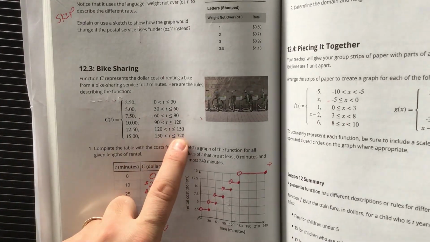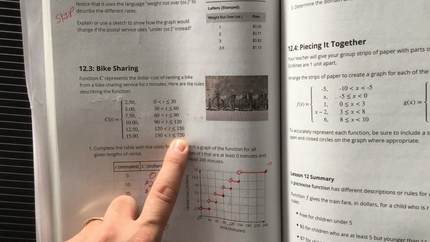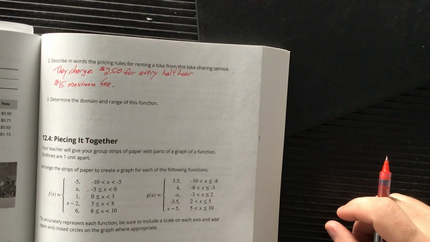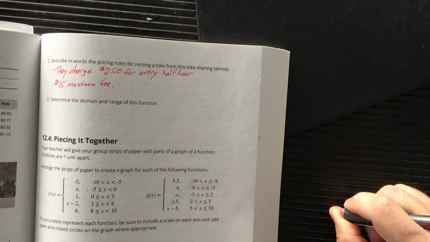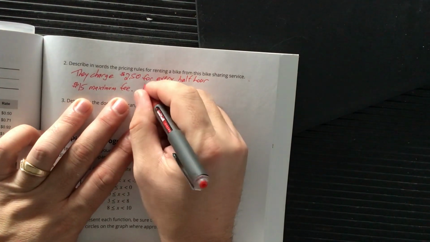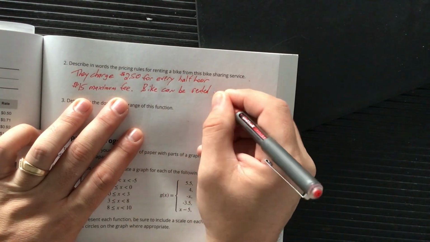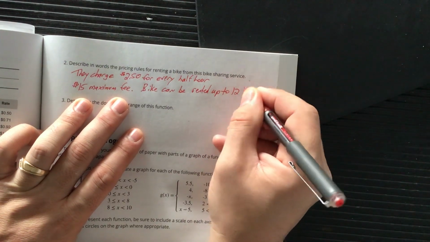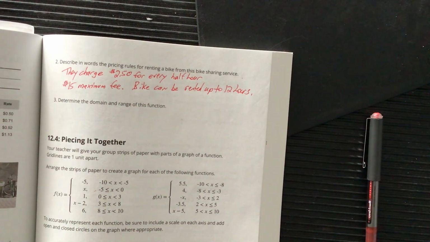And judging by this, what is the maximum amount of time I can have the bike then? 720 minutes. What is that in hours? 720 divided by 60. 12. So I better include that. The bike can be rented up to 12 hours.